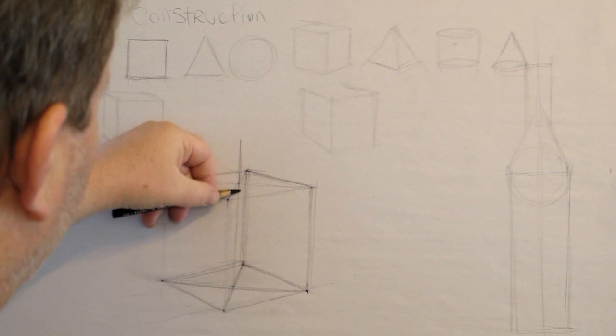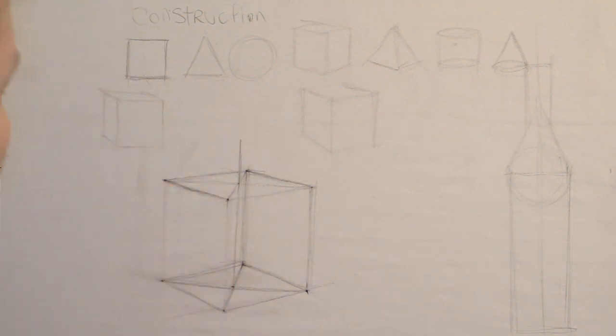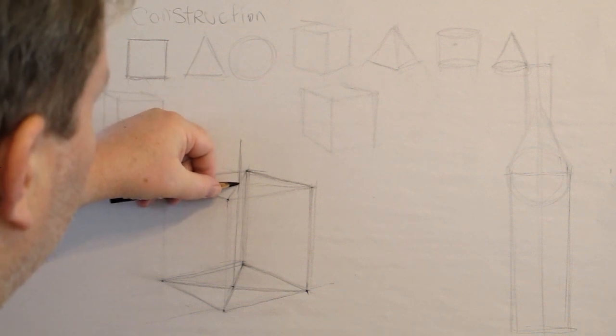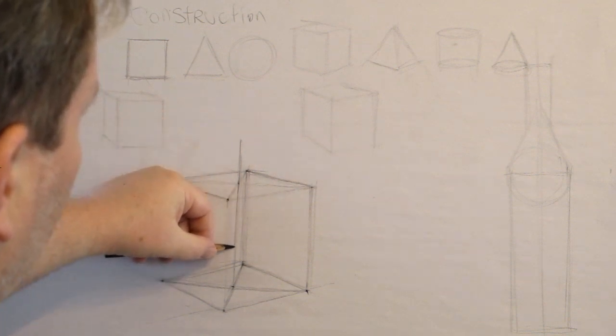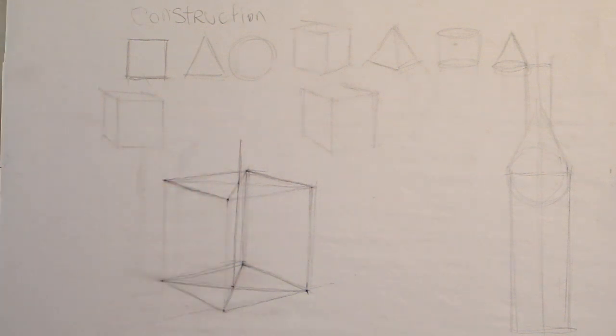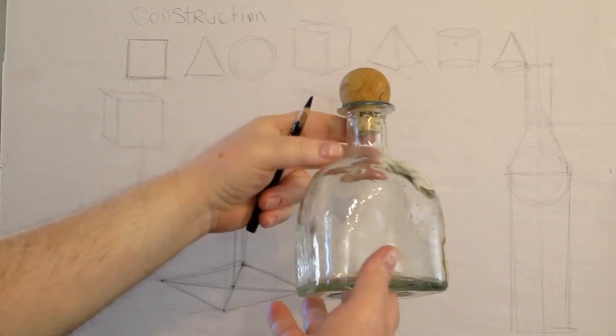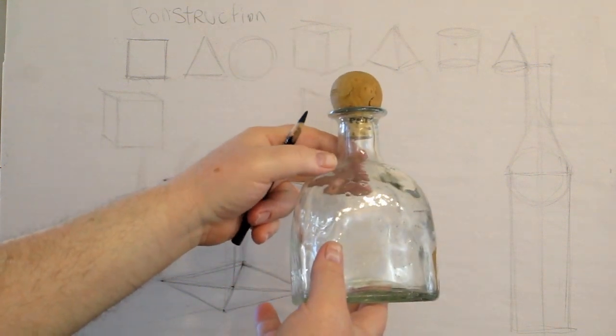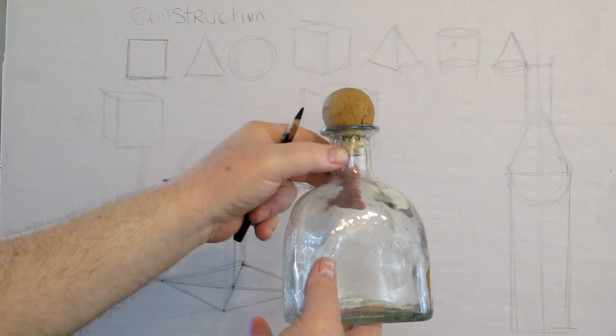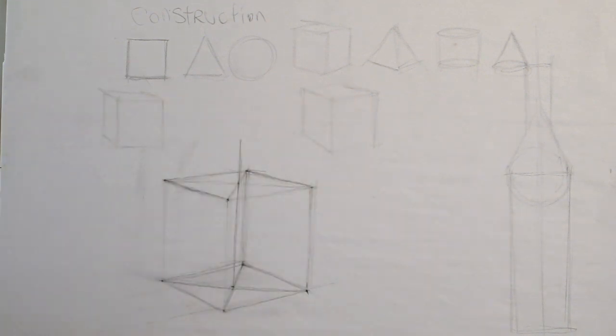So this is the spit, or in other words, like a barbecue spit, or like a bamboo skewer that we put down through the middle of a marshmallow or something like that. And so on top of this, so this is our little bottle over here, and on top of the box we have a pyramid, a rounded pyramid, and then we have a cylinder.